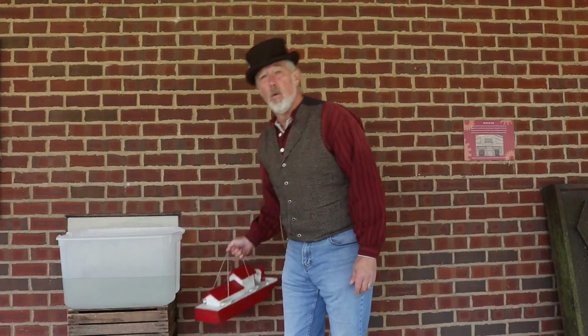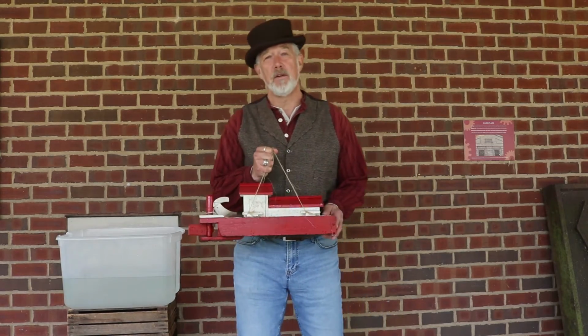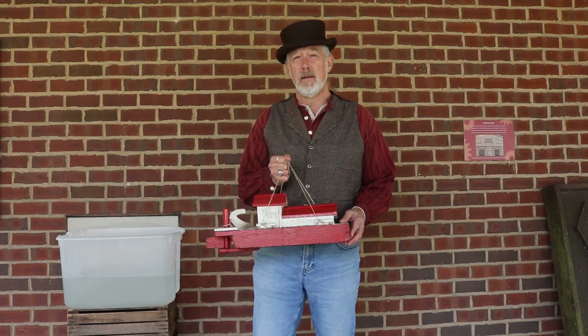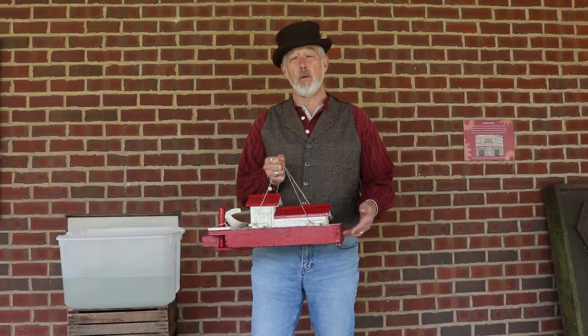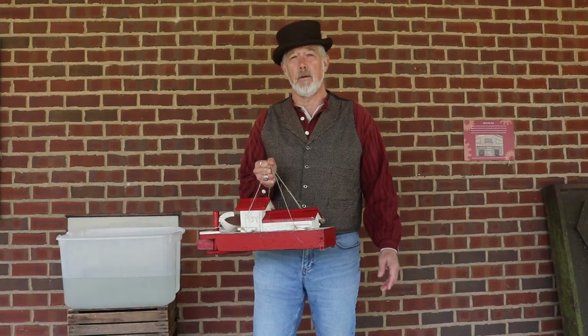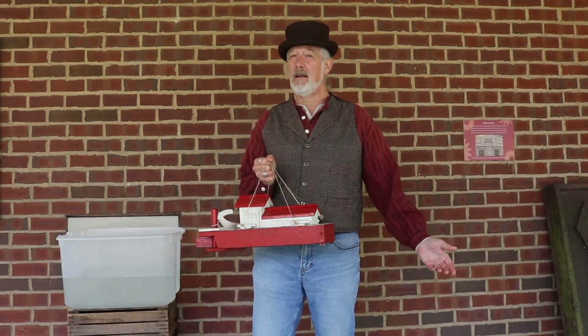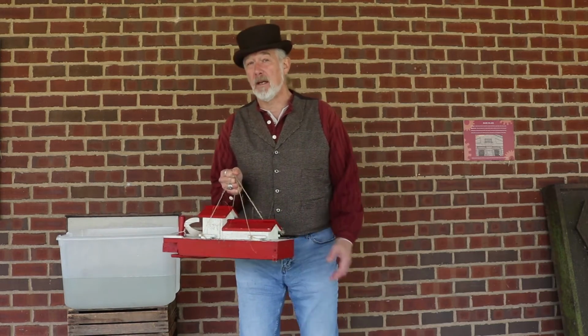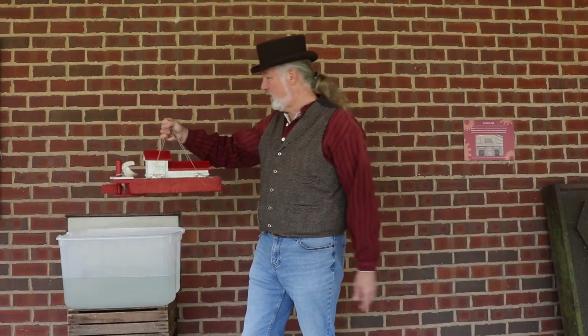Now, we know that this boat weighs almost 1 pound more than the brick. If I asked most of you if this boat was going to float or sink, well, some people would say, hey, it's a boat, of course it's going to float. Other people would think, hey, it's 1 pound heavier than my brick. Maybe it'll sink. Let's find out.